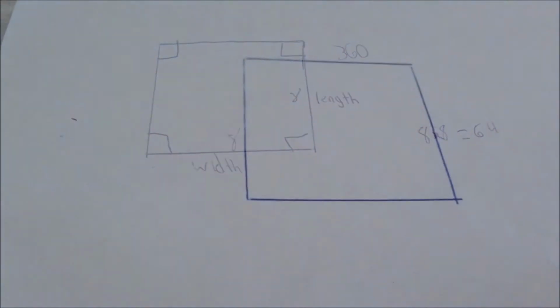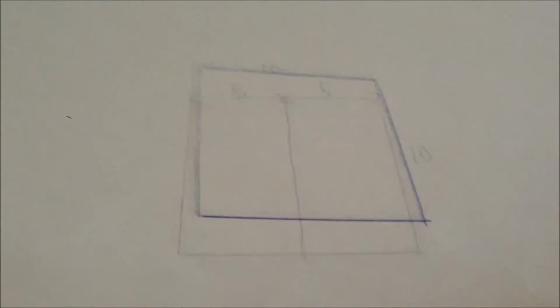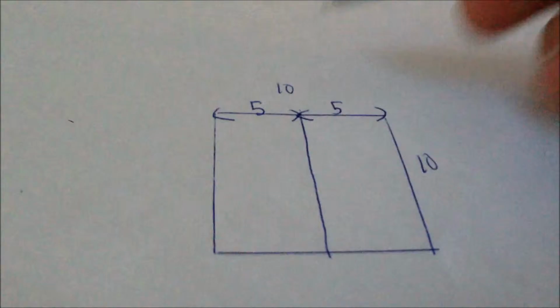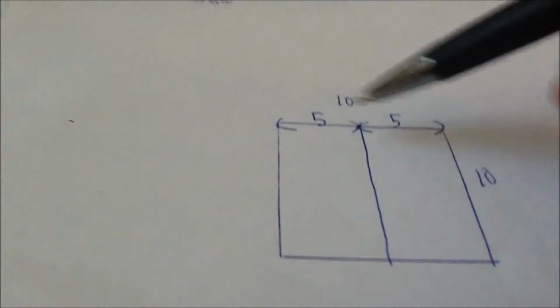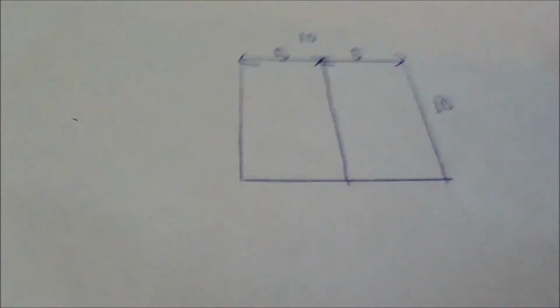This is also a square, but squares can also be cut in half. And then the length and the width would be cut in half also. Like this square was cut in half. Since this was 10, if it was cut in half, these would equal 5. If it wasn't cut in half, you'd have to find it out by the angles given.